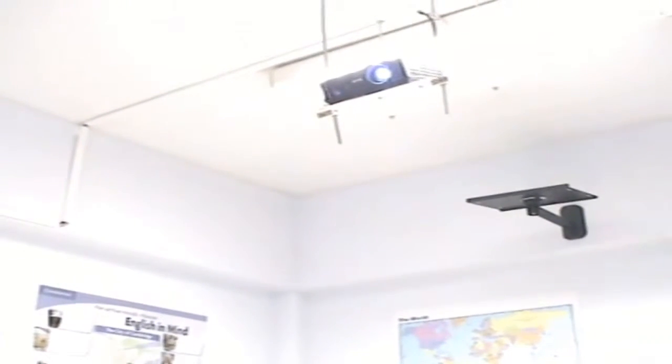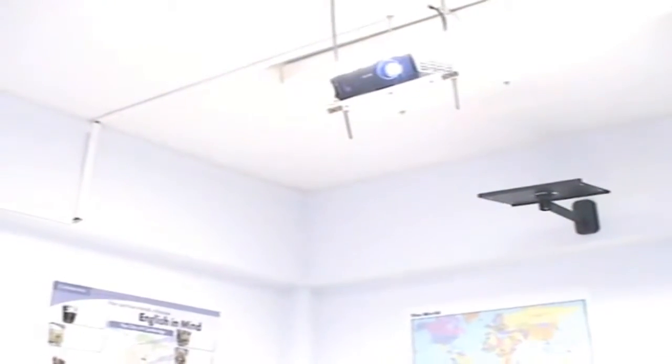But also B, because the projector has a very important bulb inside of it, and if we leave the projector on for long periods of time, the bulbs tend to burn out. I can't stress this enough. So please, at the end of all of your lessons, this is what you're going to want to do.